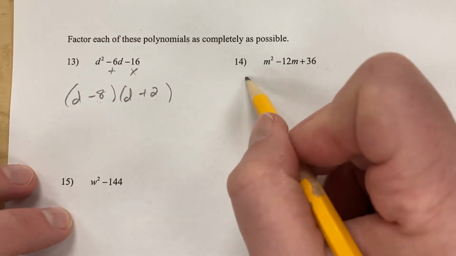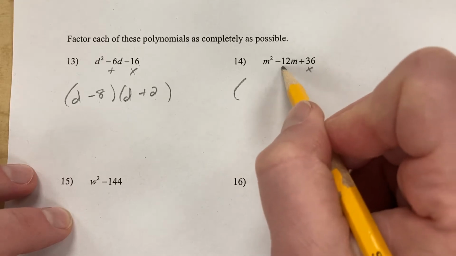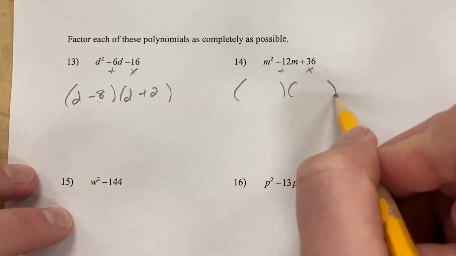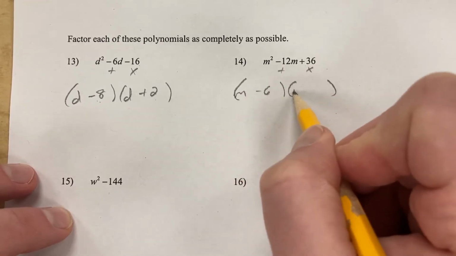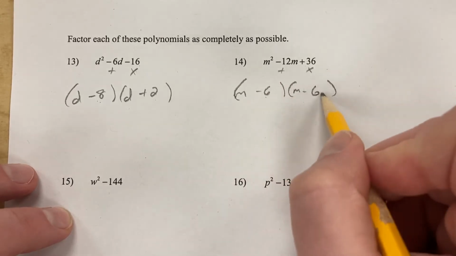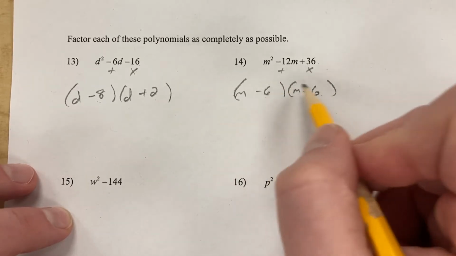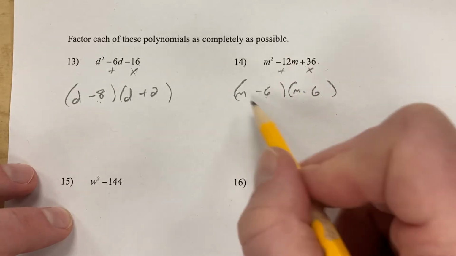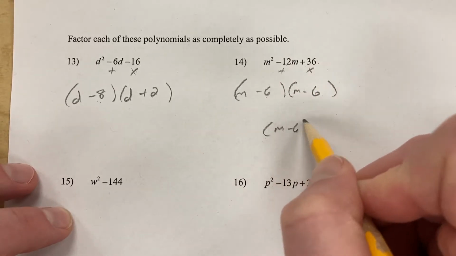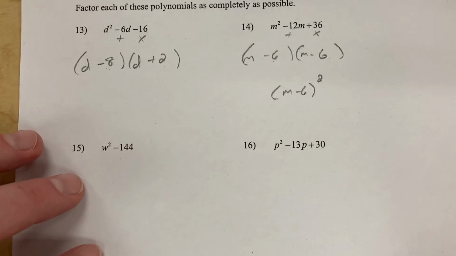What two numbers multiply to equal 36 and add to equal negative 12? Those two numbers are negative 6 and negative 6. Negative 6 times negative 6 is 36. Negative 6 plus negative 6 is negative 12. Because they are the same, if we wanted to, we could write that as m minus 6 squared, but either one's fine.